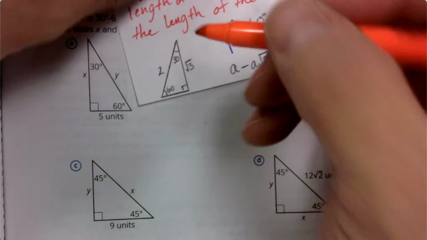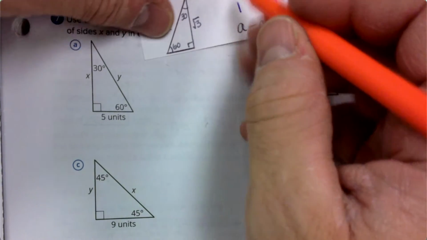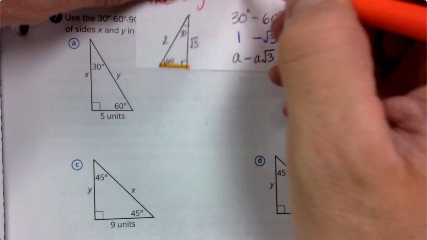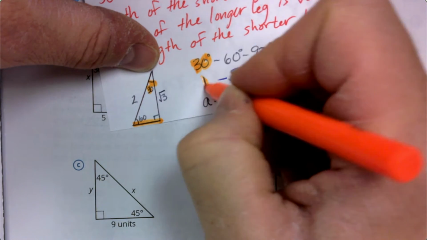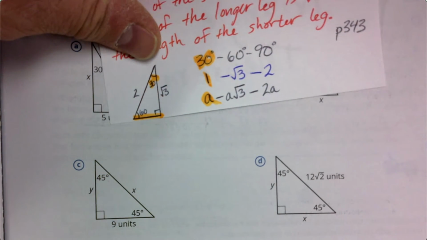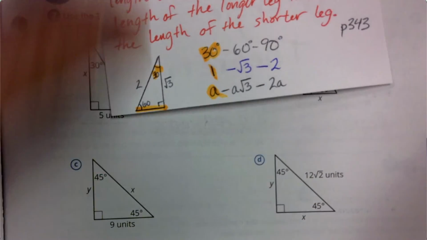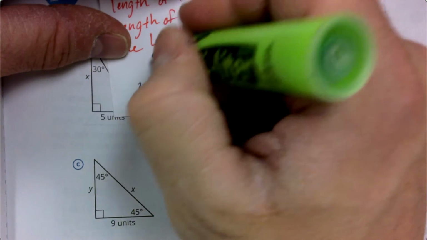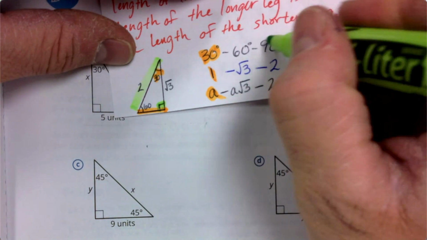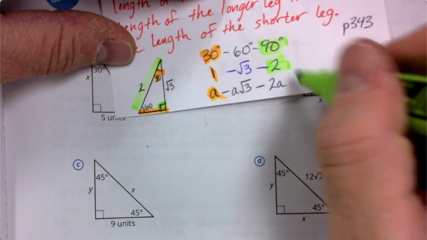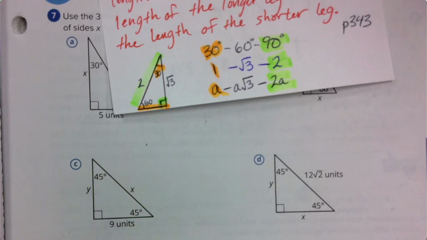I'm going to highlight the short leg orange. That's across from the 30-degree angle, orange. That's A. And I'm going to highlight the hypotenuse. That's the 2. I'm going to highlight it green. It's across from the 90-degree angle. So highlight the 90, highlight the 2. And I'm also going to highlight the reference to A.